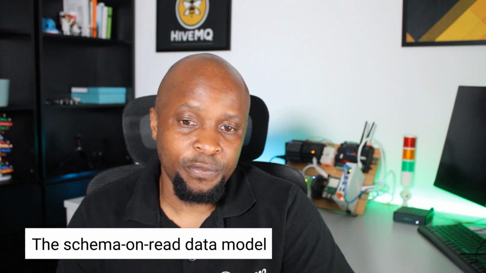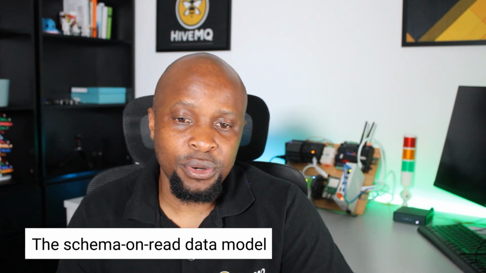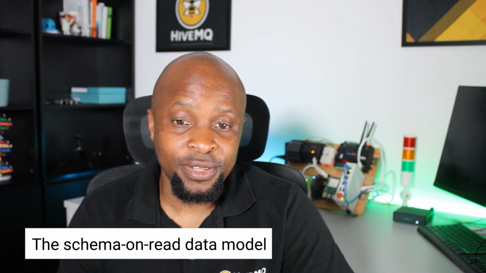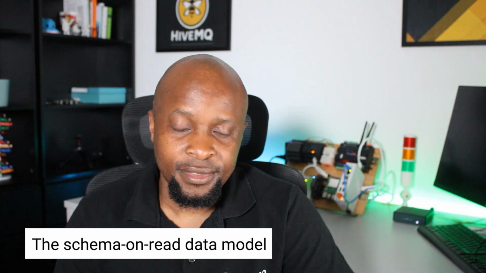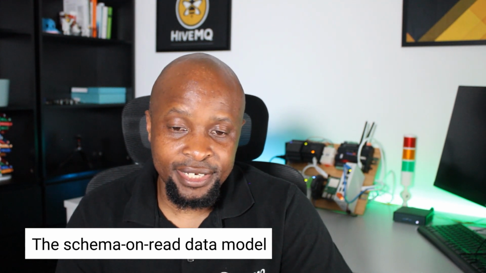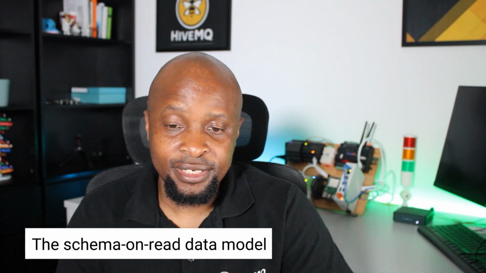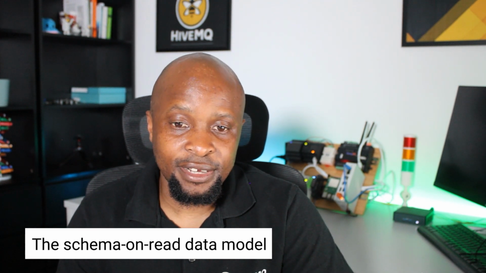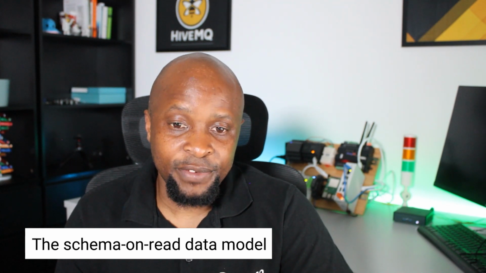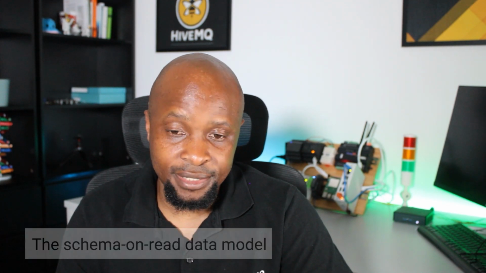This approach offers immense flexibility because it allows any data from any source to be stored immediately without the need for transformation, including structured, semi-structured, and unstructured data common in IIoT, such as time series data from sensors, machine logs, images, and even data from traditional business systems.